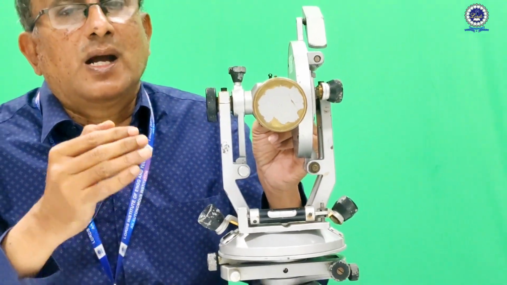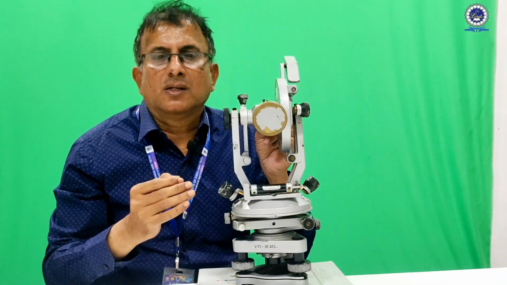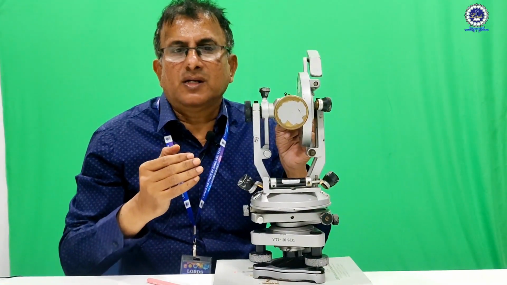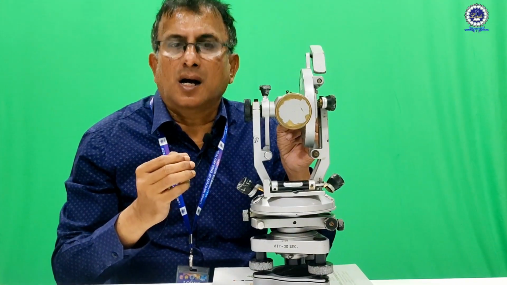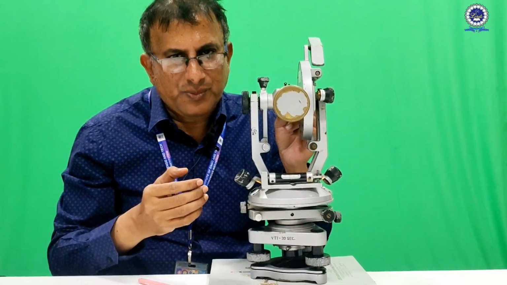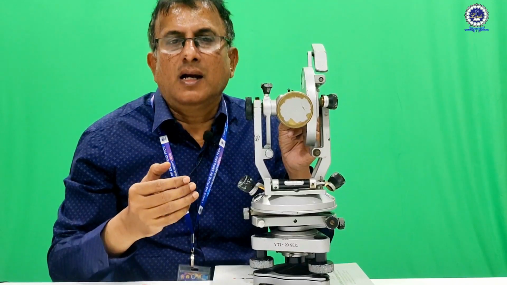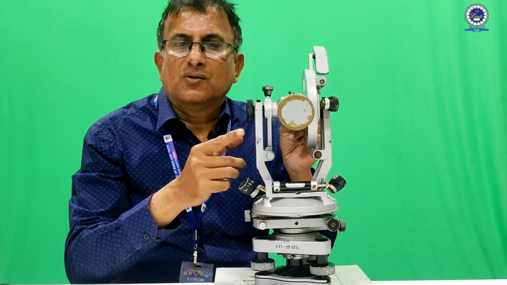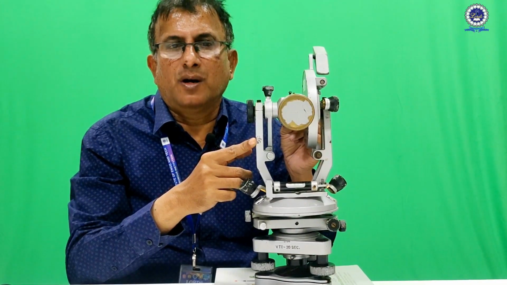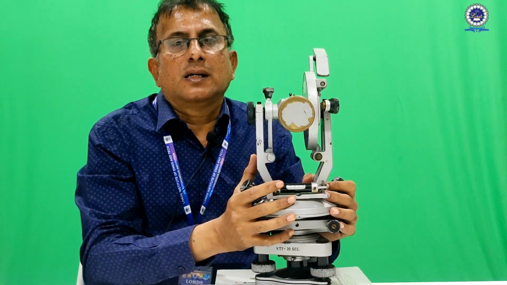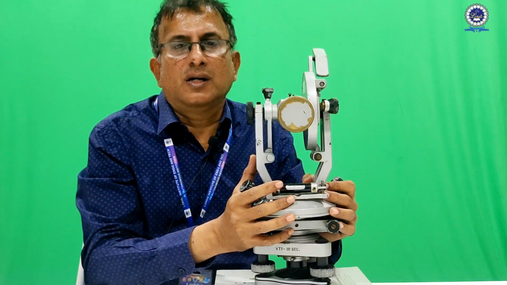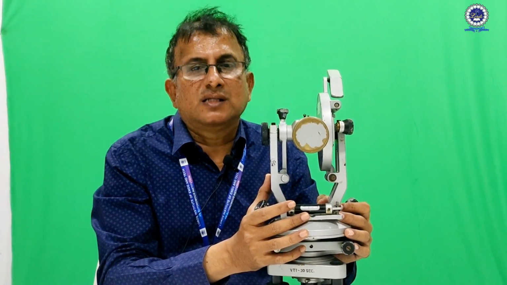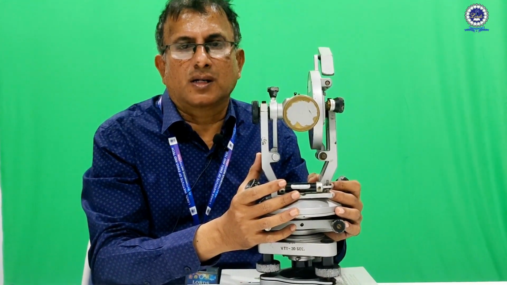Now come to the temporary adjustments, which we should do at each setup of the instrument. There are three operations: setting up, leveling up and elimination of parallax. Setting up: first we should take the instrument from the box and keep it on the head of the tripod stand and see that the instrument is exactly over the station mark.